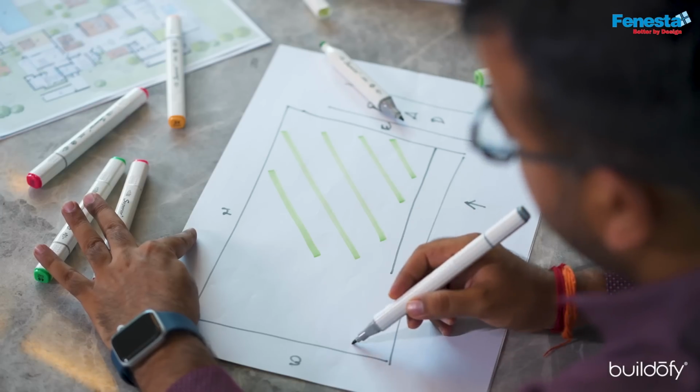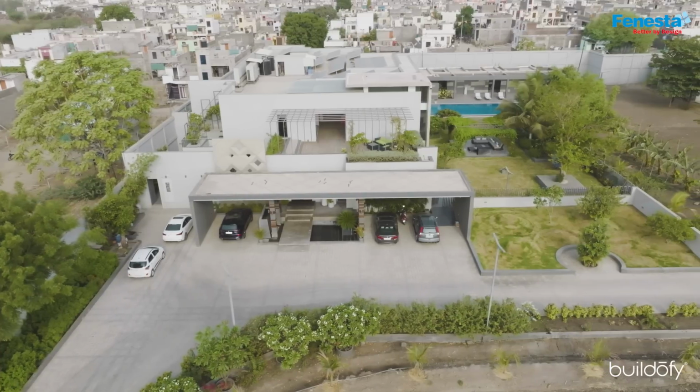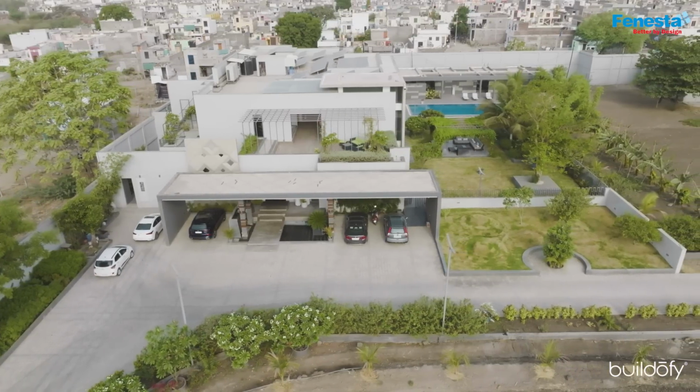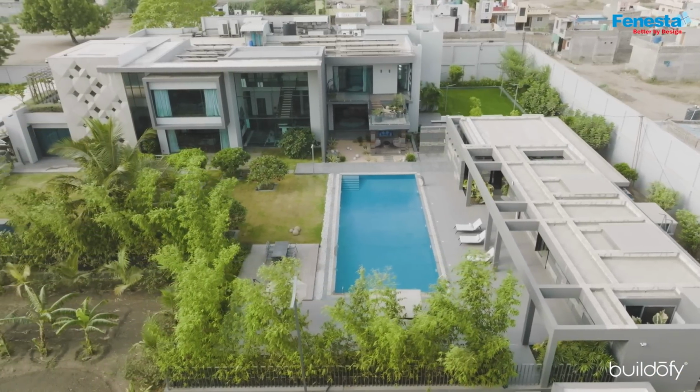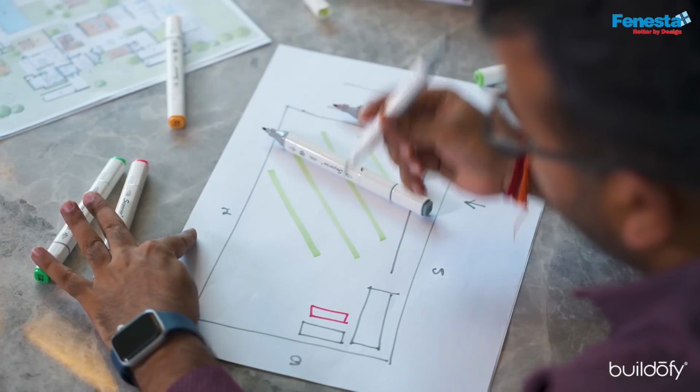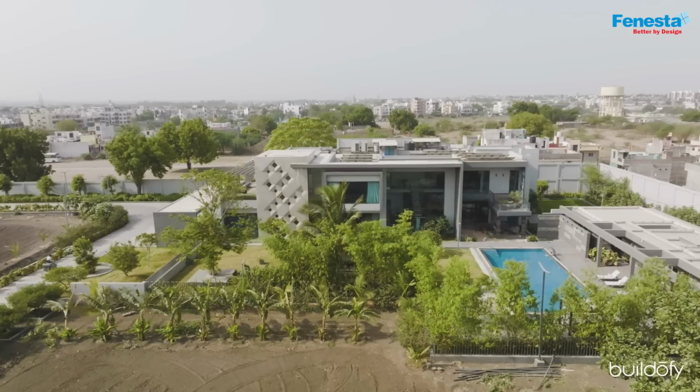We have a residential block over here in southwest corner. We have a recreational block over here. Here we have swimming pool. This is the complete private lawn area for the residents.